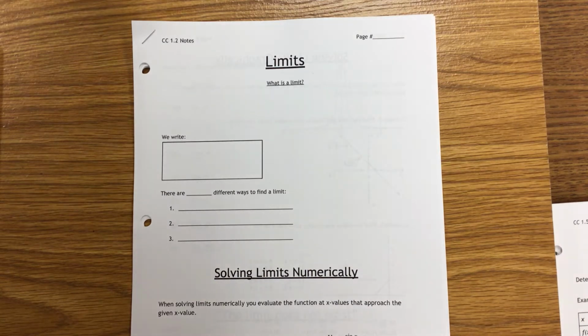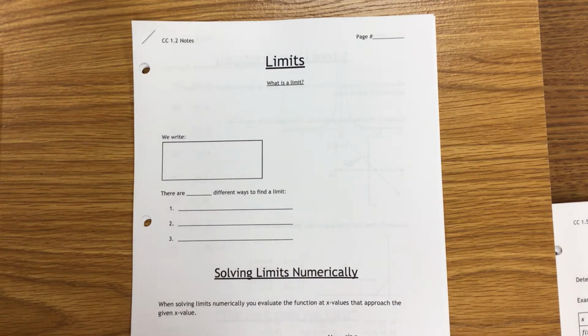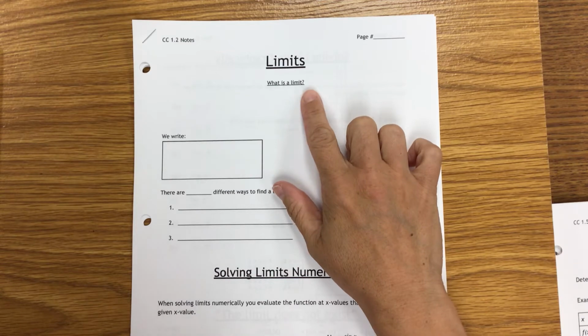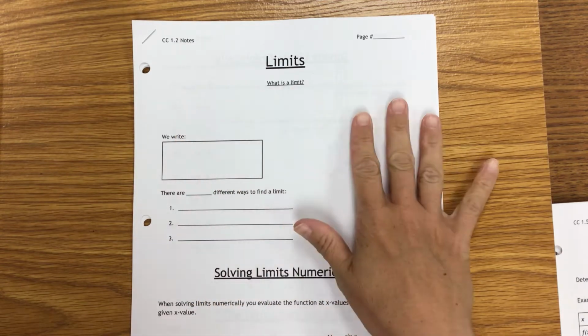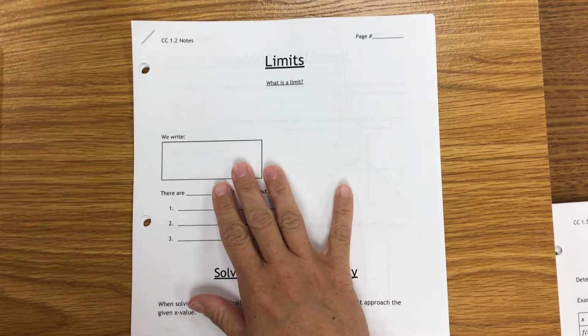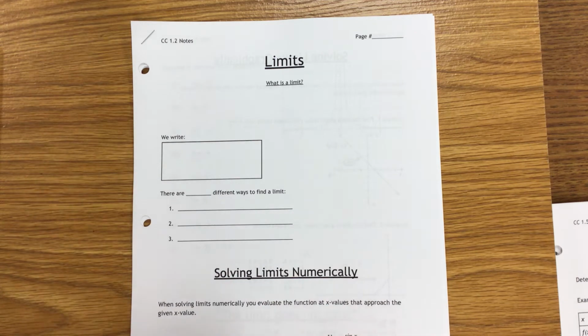Today we are going to talk about limits. So I have section 1.2 notes from College Calculus, and I'm going to first start with what a limit is with a word definition, and then I'll show you how we write it algebraically, and then I'll talk about how you can solve them. There are three ways, and then I'll show you how to do that.